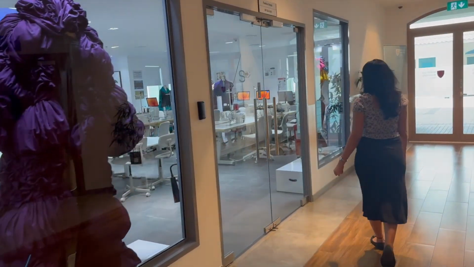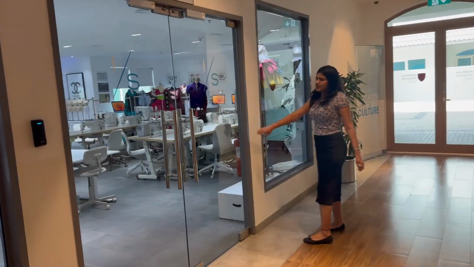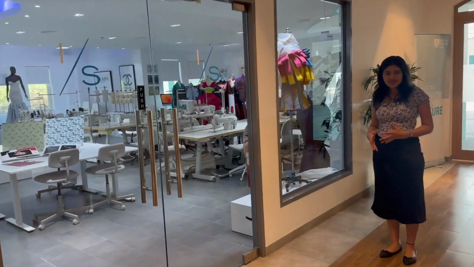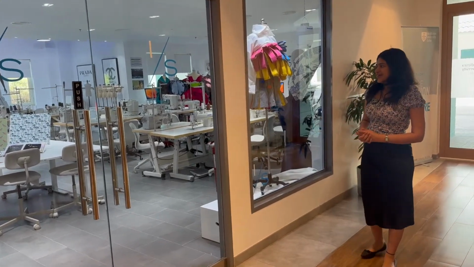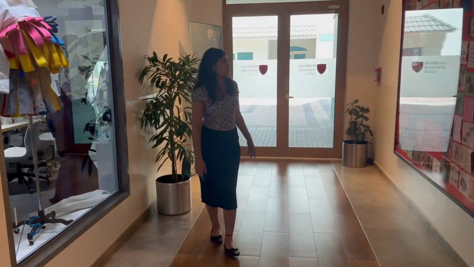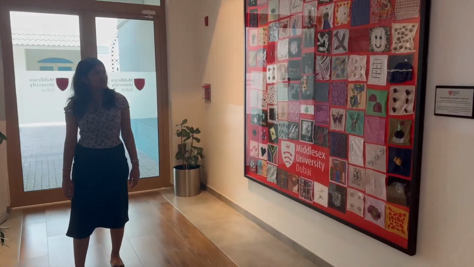These are some of the work, as you can see. This is the place where the students are provided with all the necessary resources, including the fabric, the equipment, etc. And this is some of the work, as you can see, of our fashion students.